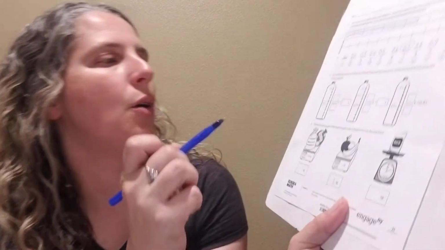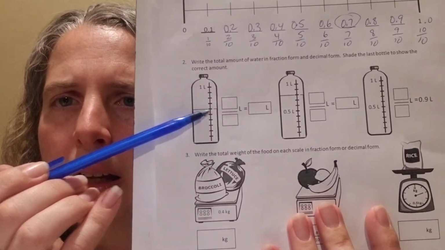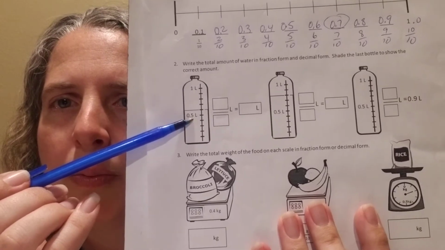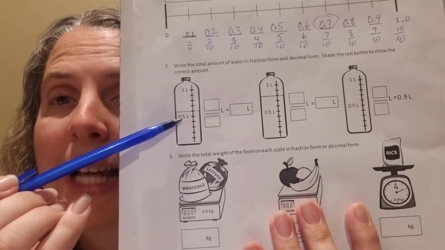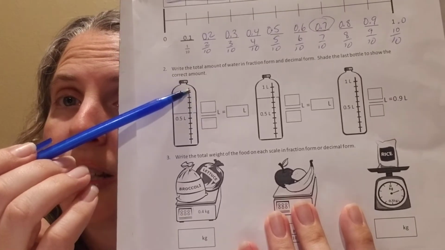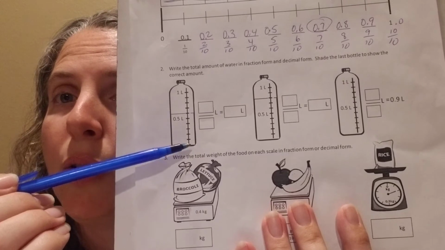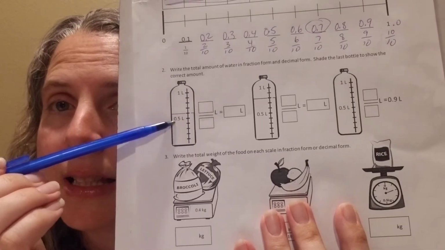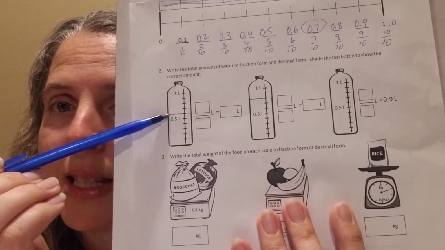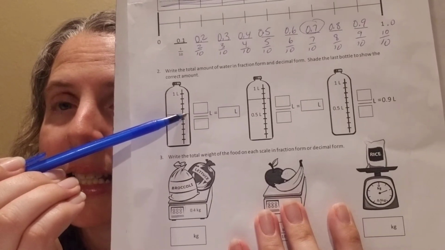All right, let's look at the next one. Number 2, it says write the total amount of water in fraction form and decimal form. Shade the last bottle to show the correct amount. So right here, look at where their line is. Okay, read this decimal. 5 tenths. So you can count these to verify, but because you see the decimal 5 tenths, you know that this is broken into tens. So if this one is 5 tenths, where this line is 6 tenths.